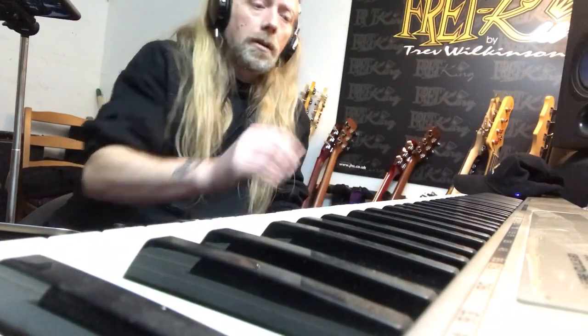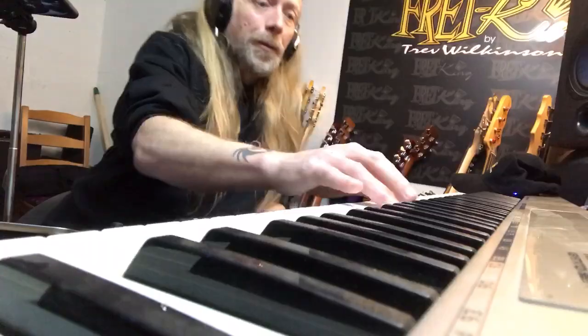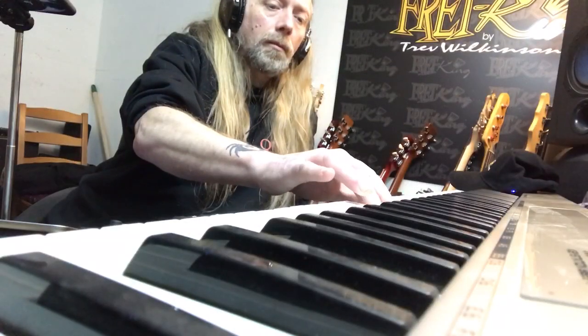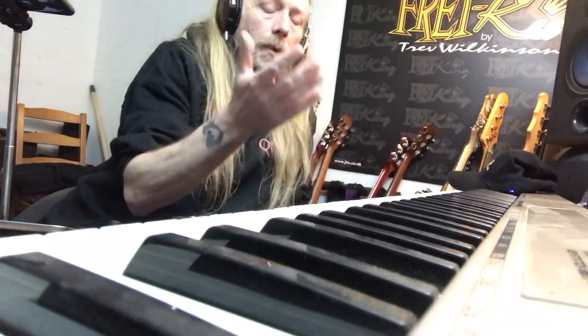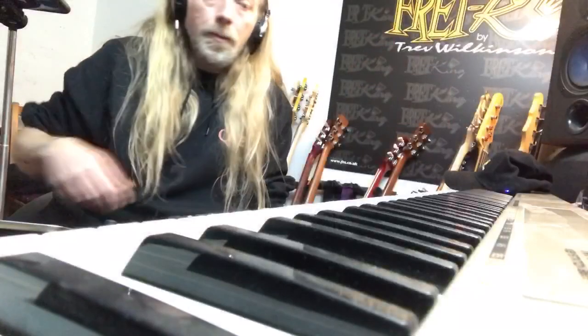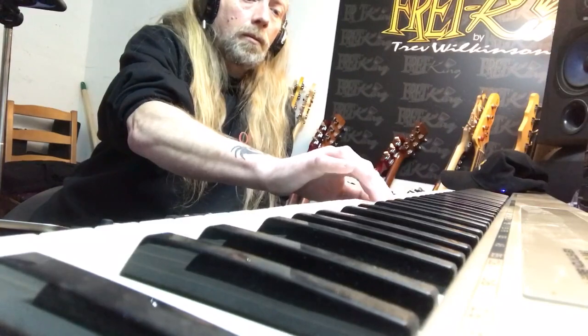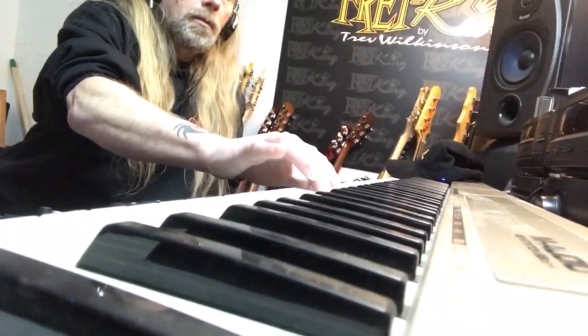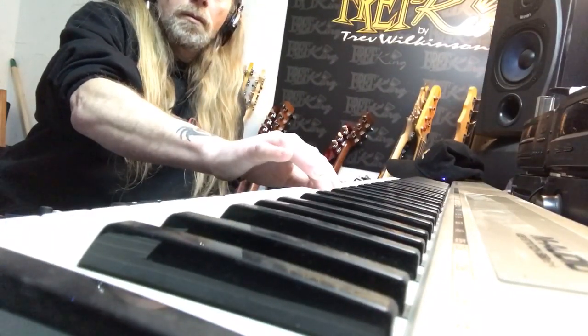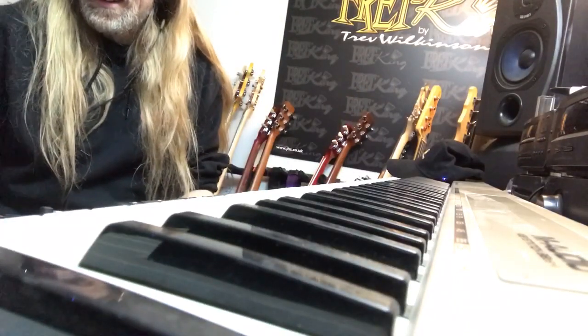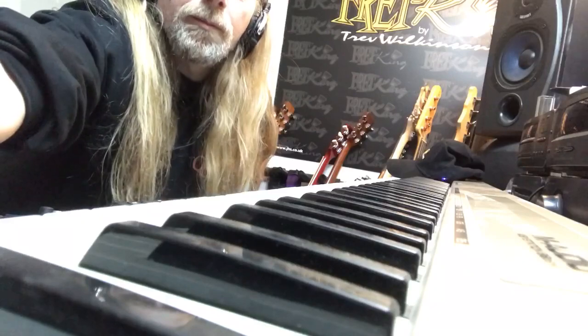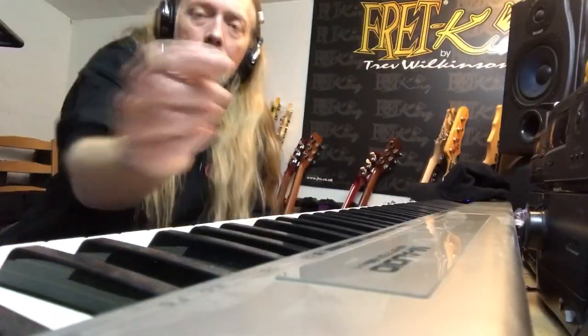Ooh, magic chords. Never said I was a keyboard player. That camera's gradually sliding down the side of my keyboard. Oh! Stay there.